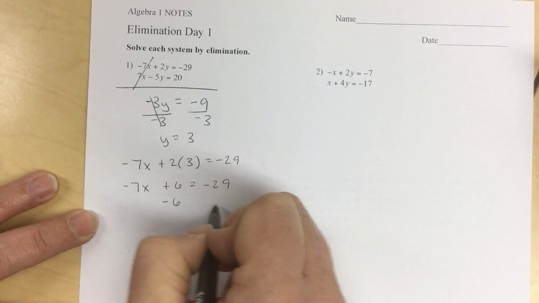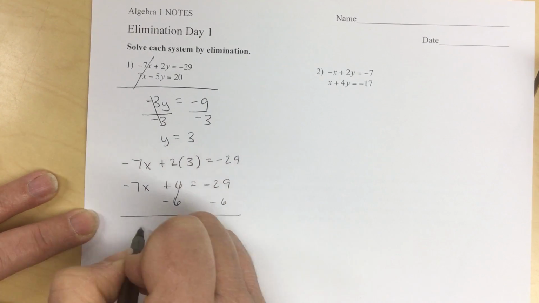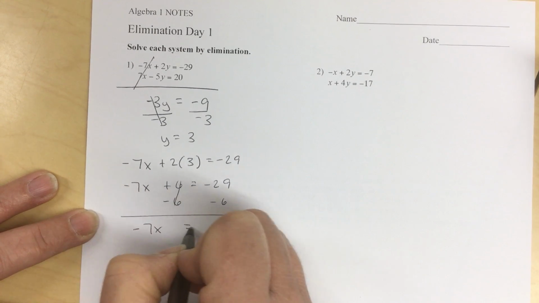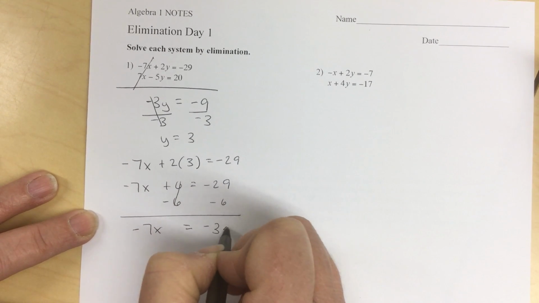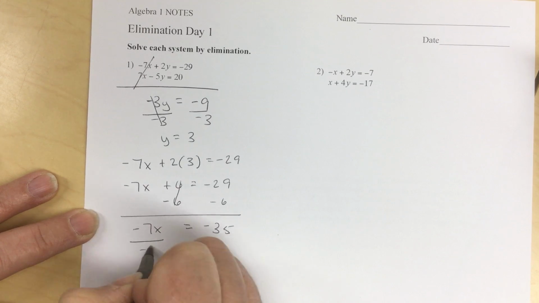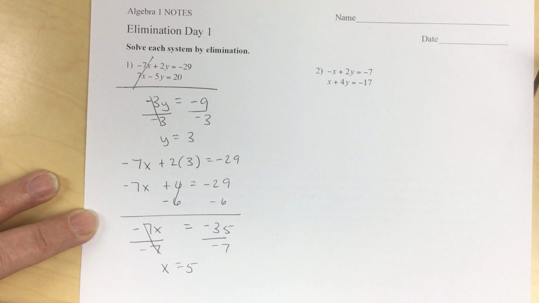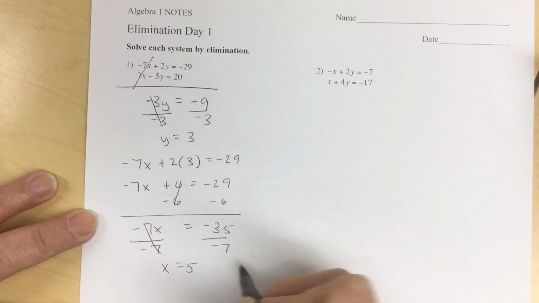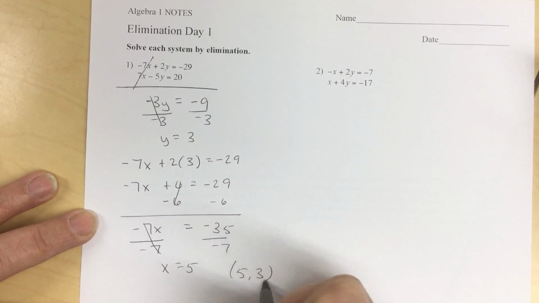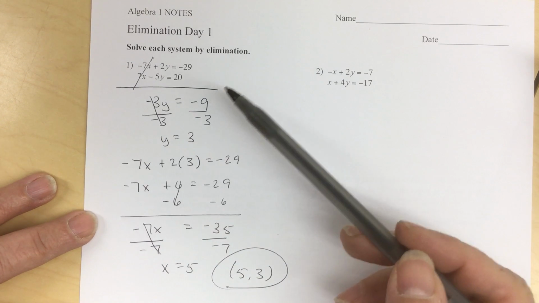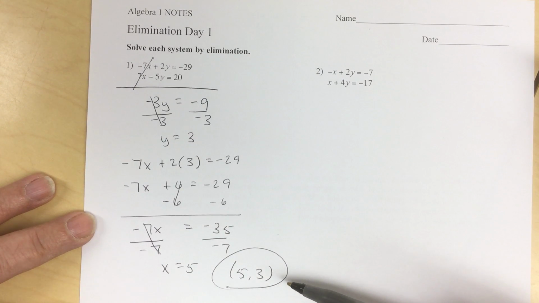We can subtract 6 from both sides, so then I have negative 7x equals negative 35. Divide both sides by negative 7, and you get x equals positive 5. So I have 5 and 3, so my answer is (5, 3). If you were to graph this, they would cross at (5, 3).